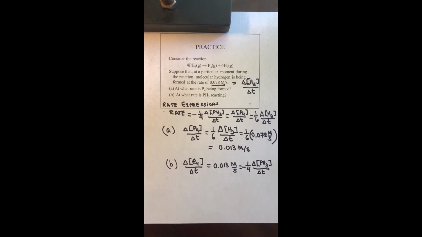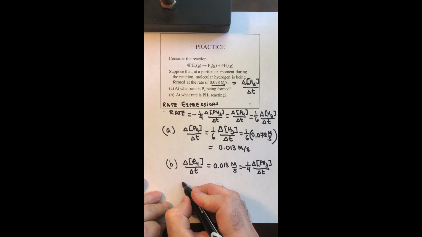See? And so now I'm simply going to solve for this equation. Now it says, at what rate is PH3 reacting? Since I know PH3 is reacting, I'm simply going to leave the negative sign with it.